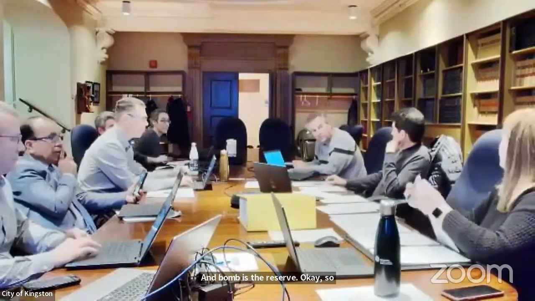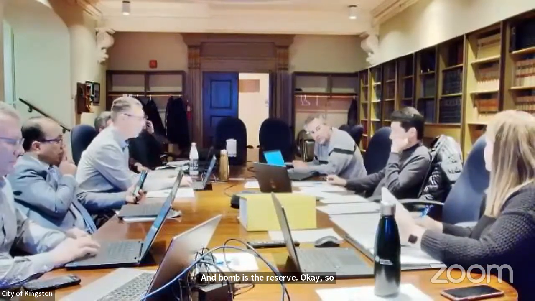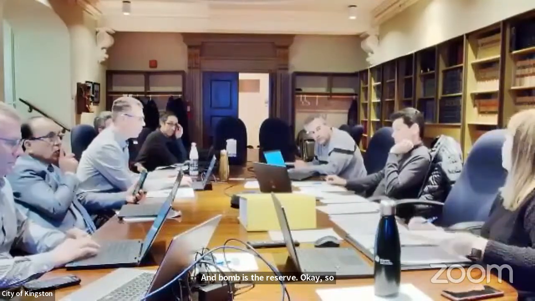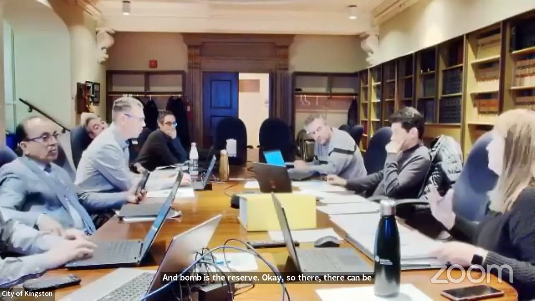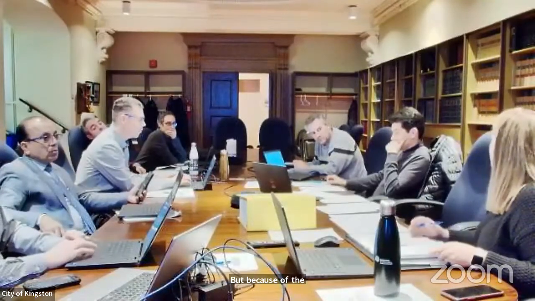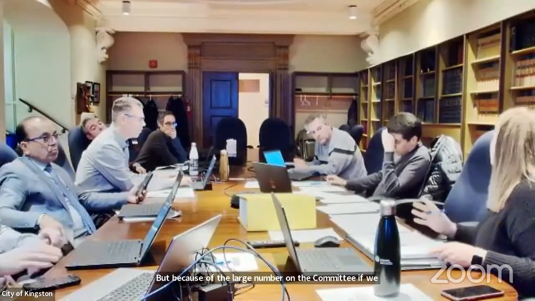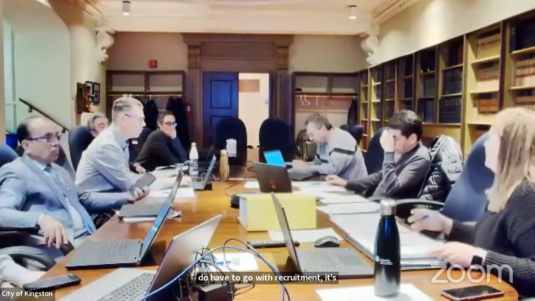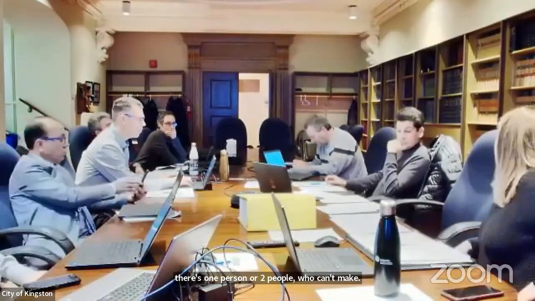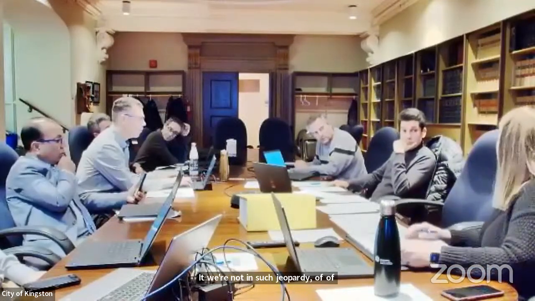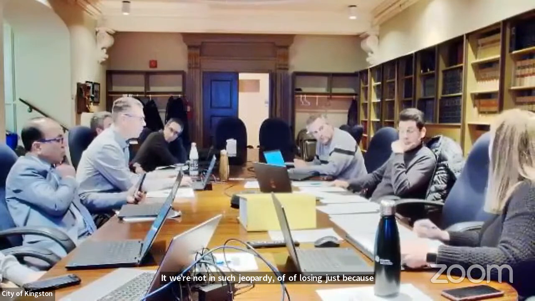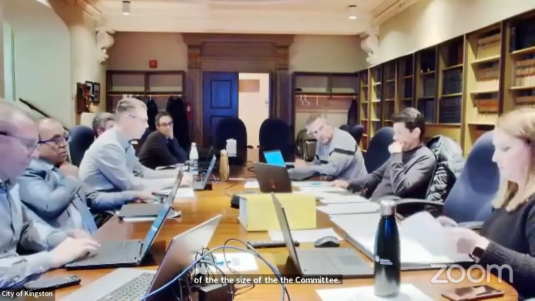Did you mention there's a lot of turnover in this? There can be, but because of the large number on the committee, if we do have to go out and do recruitment, if there's one person or two people who can't make it, we're not in such jeopardy of losing quorum, just because of the size of the committee. So if there's only one person to appoint as a reserve, that's fine.